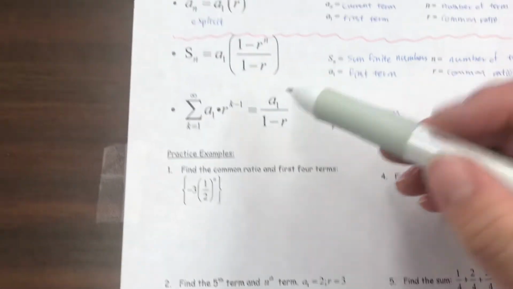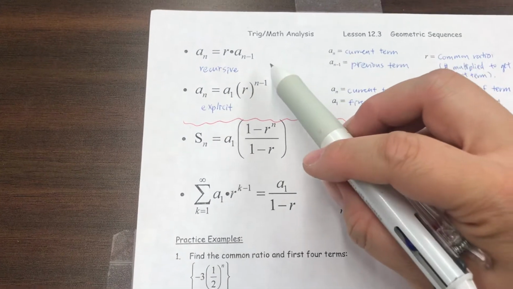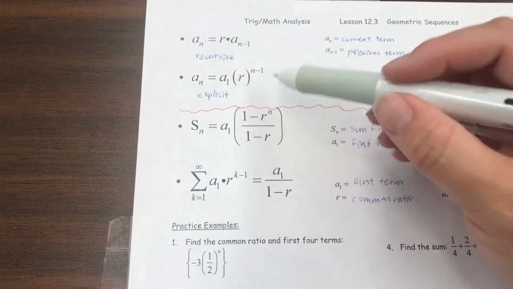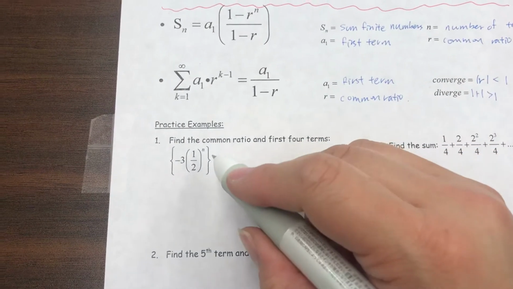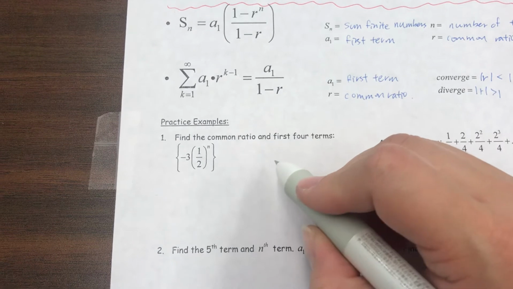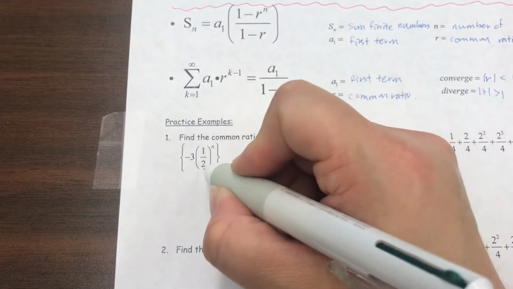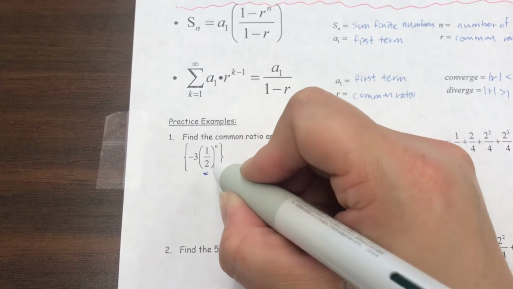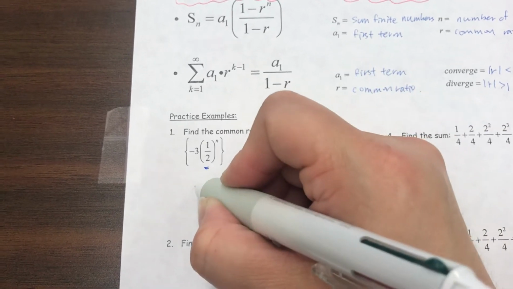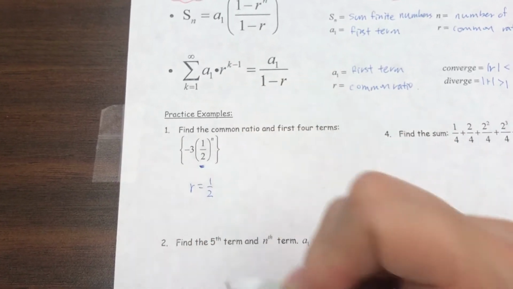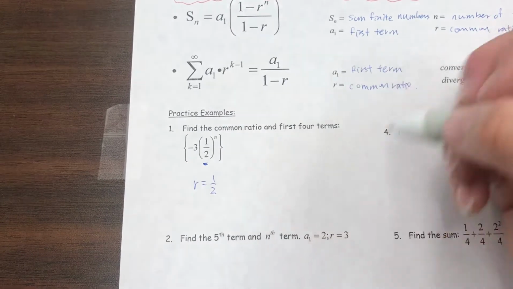The first three problems will deal with the geometric formulas up here. So we're going to use either of these two formulas for these problems. Find the common ratio and first four terms. The shortcut is the common ratio is the number that is the base of any power. So your common ratio is just the 1/2. The -3 will affect your first term and the terms so on.